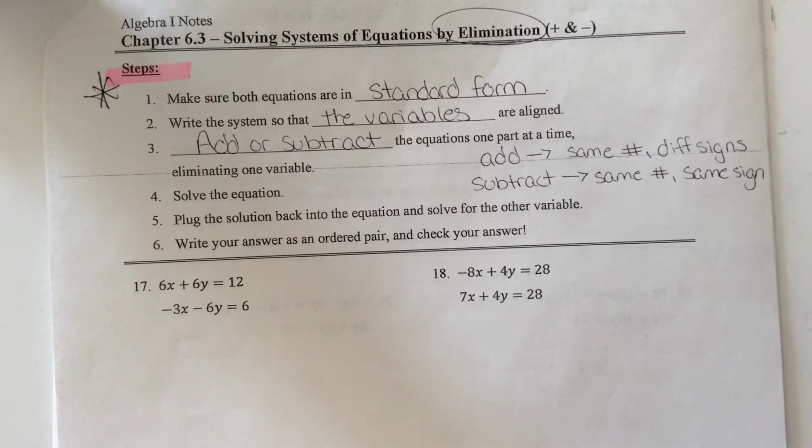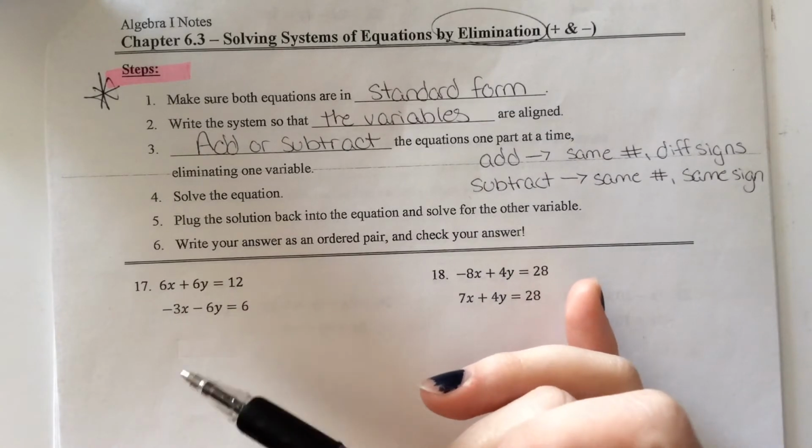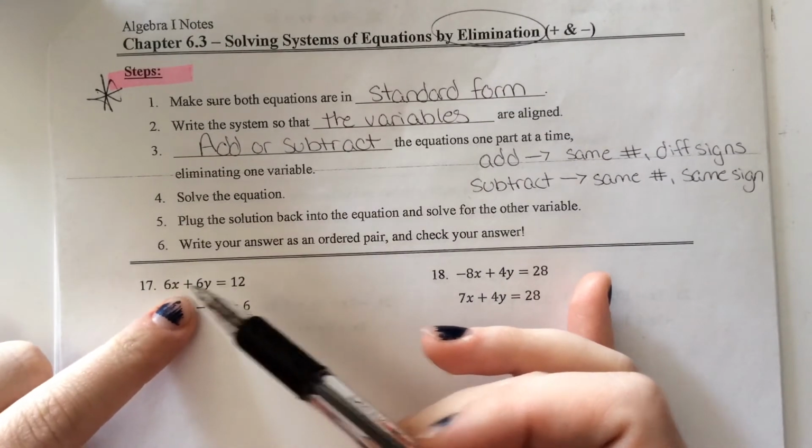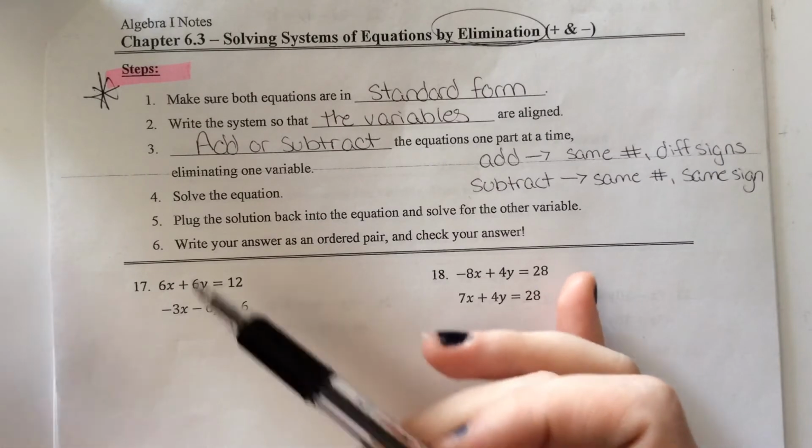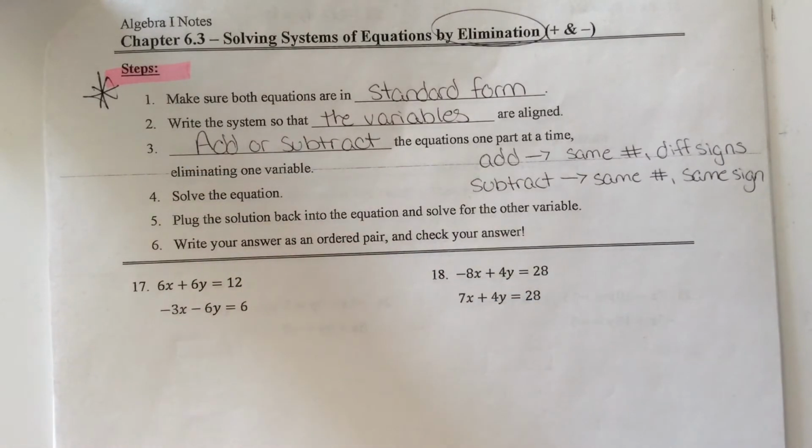So let's look at an example, number 17. We have 2 equations here, and yes, they are both in standard form. How can you tell? X and Y are on the same side of the equation together, all right? So let's follow our steps. Make sure that the equations are in standard form. They are. Number 2, write them so that the variables are aligned.